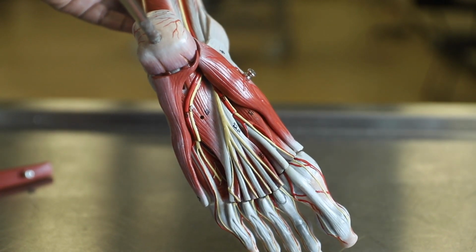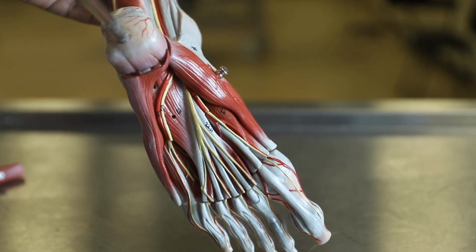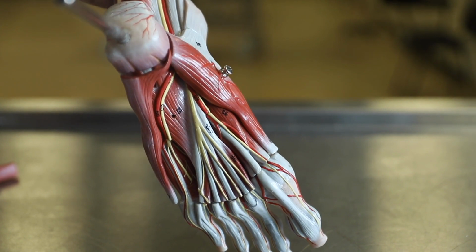Both of them participate in supplying all structures of the foot.